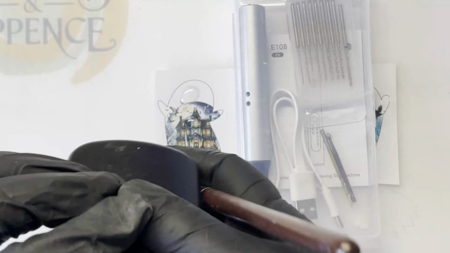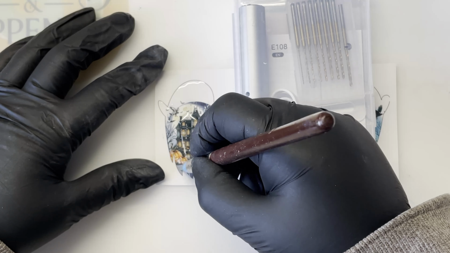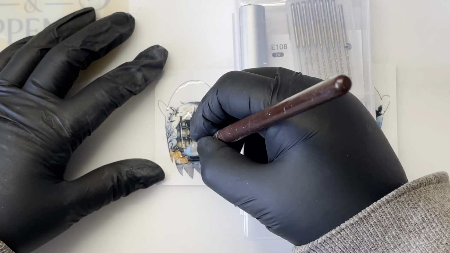Because the paper has a tendency to curl, I'm holding it flat with my hand and I'm just using that box on the other side to keep it flat. This is more important once I've actually tried to cure it, but obviously I don't want the resin running around. So I'm trying to keep it as flat as I can.